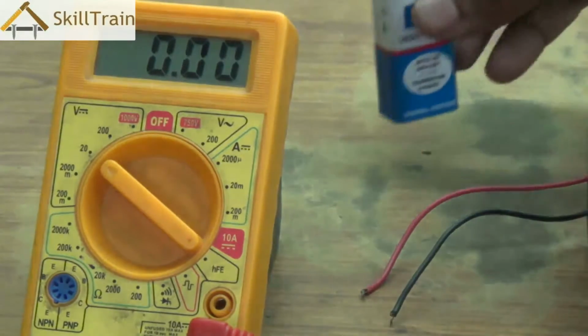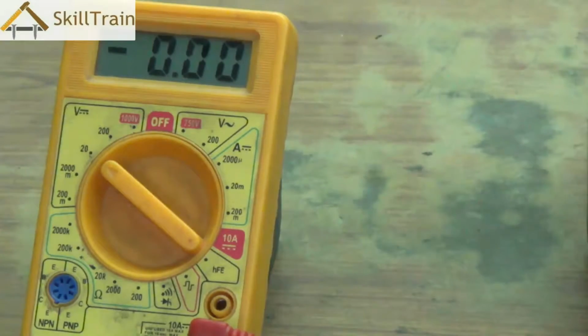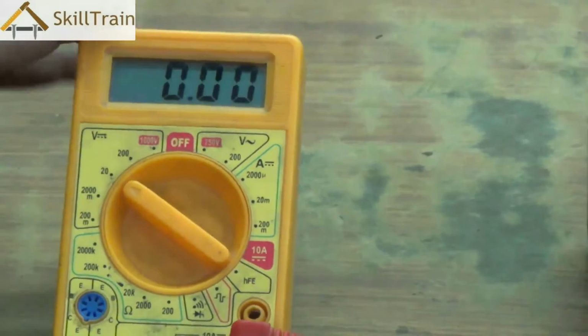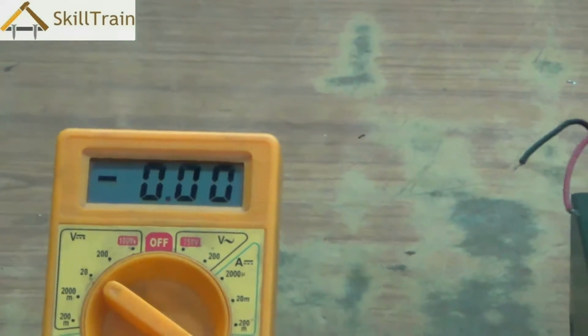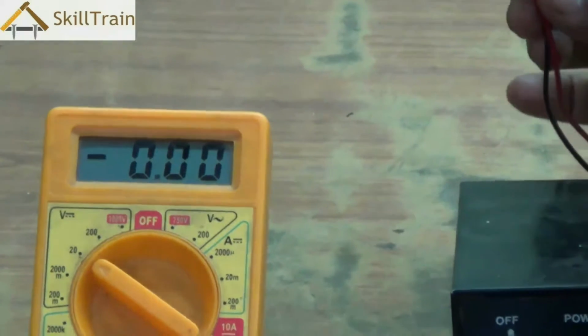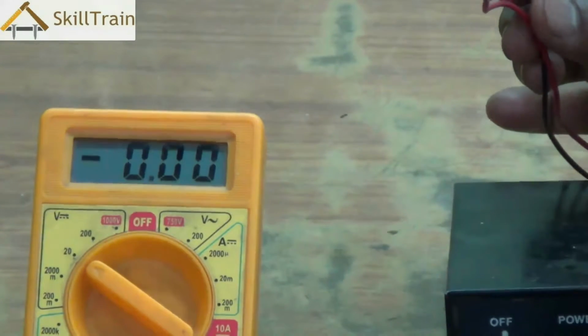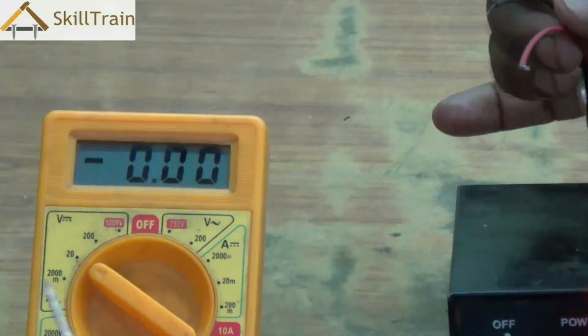Now you can do the same thing with the transformer as well that we have right in front. So we are going to place the probes in the output leads of the transformer to see which is the positive and the negative side. So let's connect the probes to these 2 points and see what happens. Let's plug it in whichever way we can without any particular reference to positive or negative.